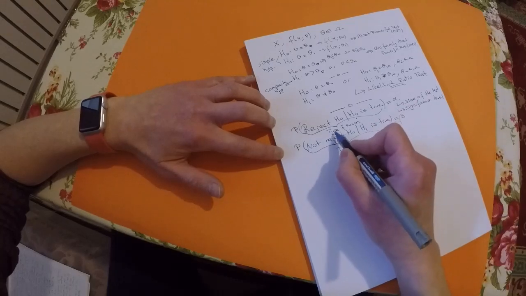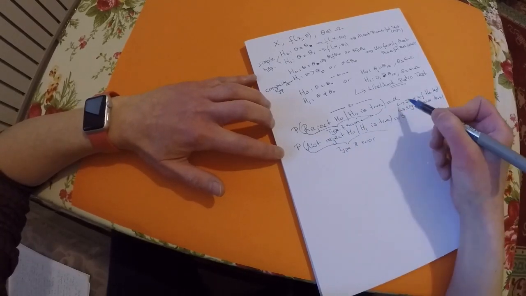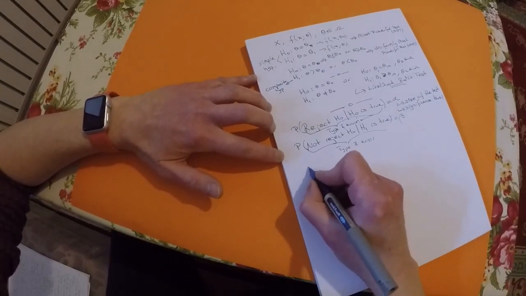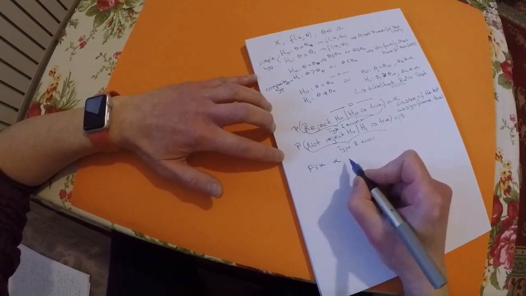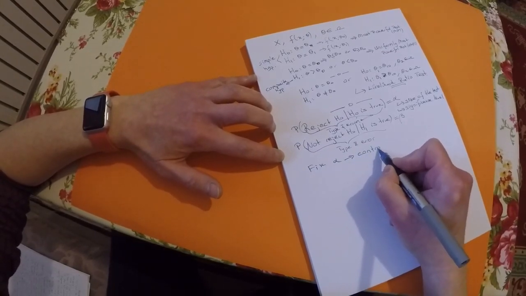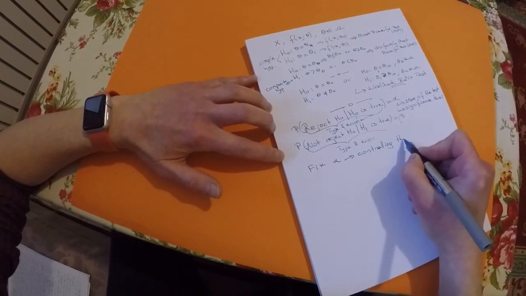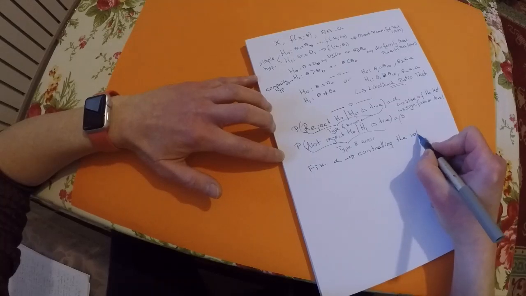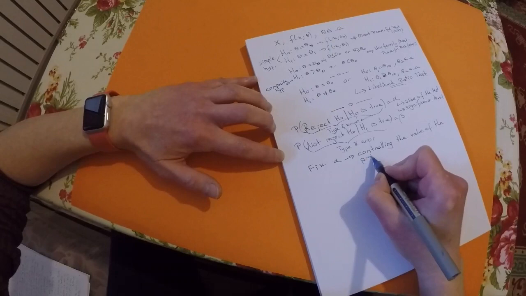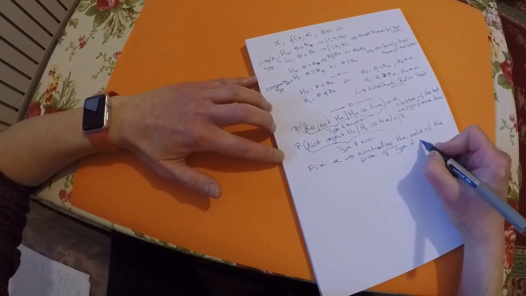Since we cannot minimize both of the errors, we are fixing alpha. By this way, we are controlling the value of the probability of type 1 error. So this is under our control.